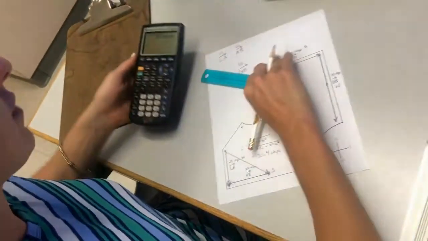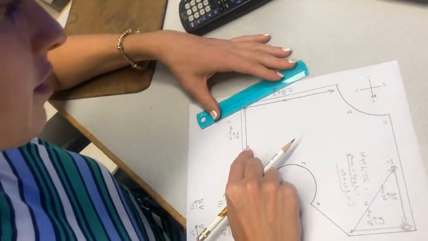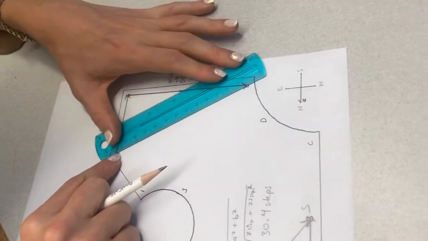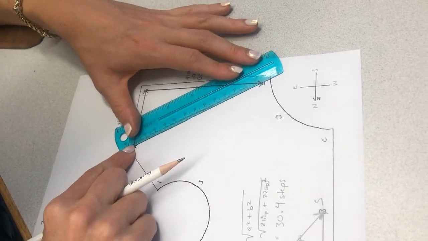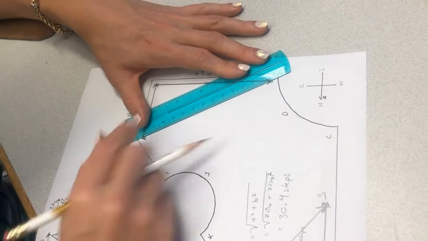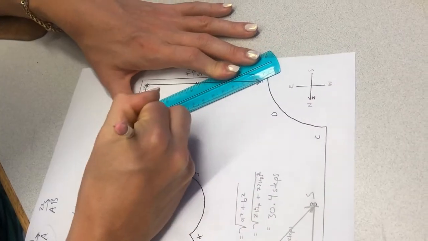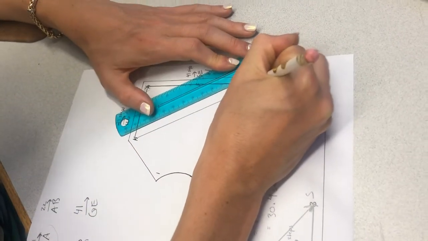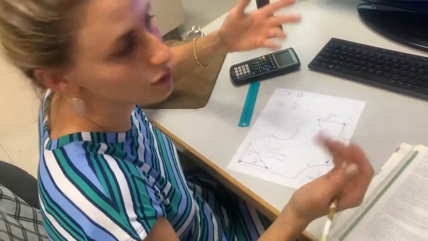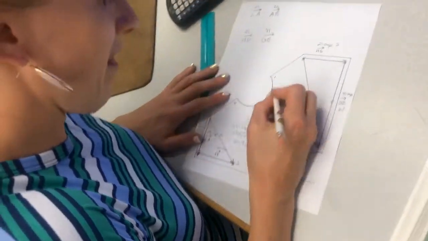Okay, let's finish up over here. So the tail of this one to the head over here, tail of the first to the head of the second. Ooh, could we measure this? Well, we didn't use meters, we used steps. Do we have a ruler for steps? Not yet.